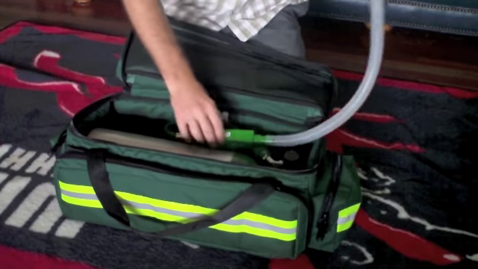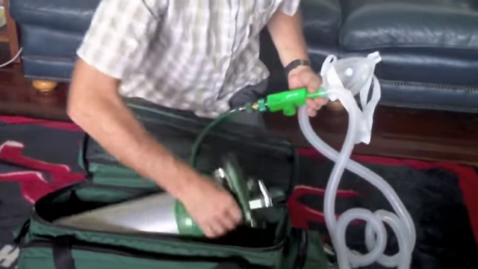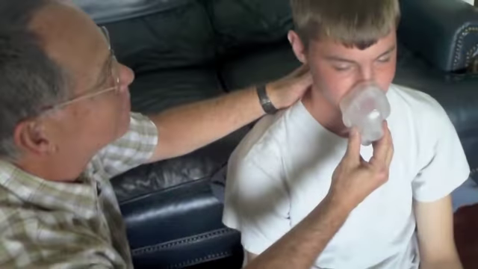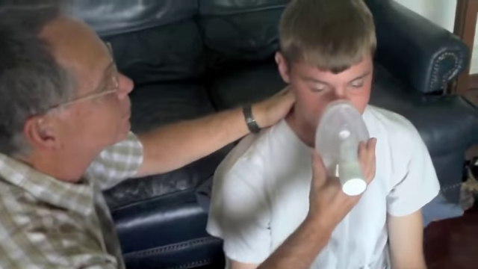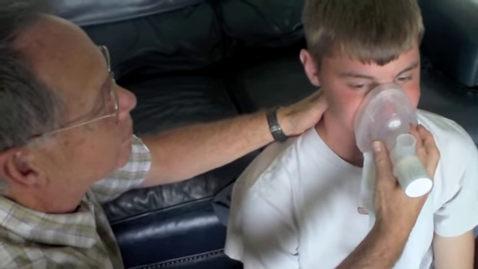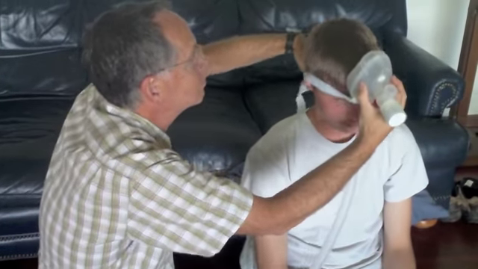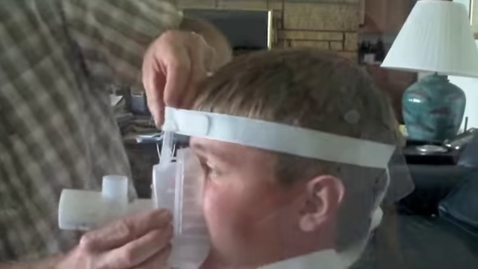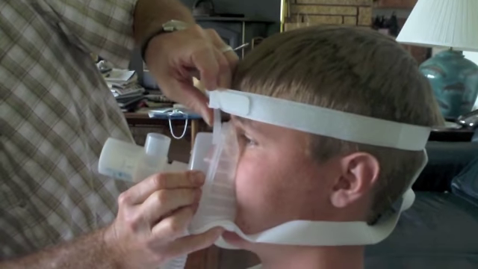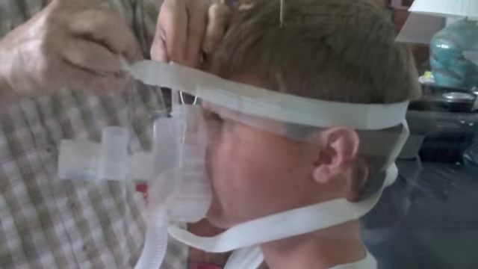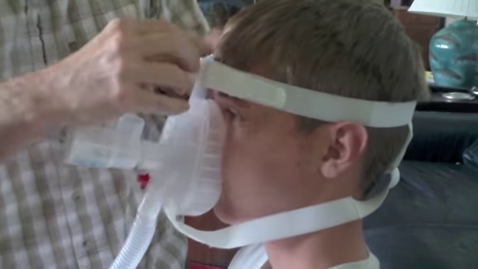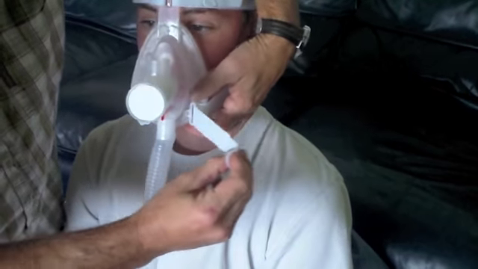Normally, the CPAP will come pre-assembled in the bag. After educating the patient, select the correct mask size. Place the mask on the patient. Secure the mask to the patient with the straps provided. Tighten the straps securely so that there is a good seal.